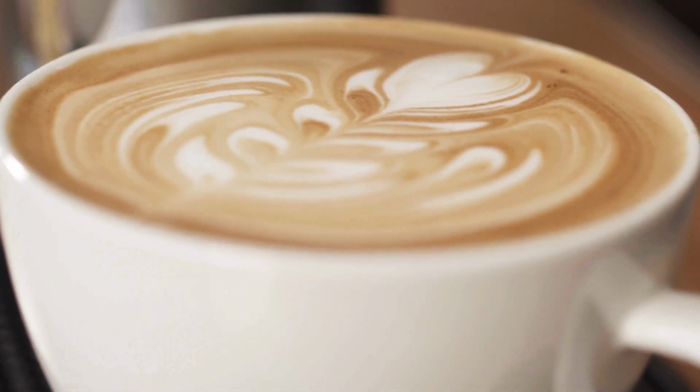Then we have a latte. Latte really just refers to milk. So when you order a latte, it means that it's probably going to be the biggest drink on the menu. It's going to have the most milk in proportion to the amount of espresso in it. So you're going to taste maybe the least amount of espresso in that drink. It's going to be a little bit milder, easier to drink, on the sweeter end of the spectrum.